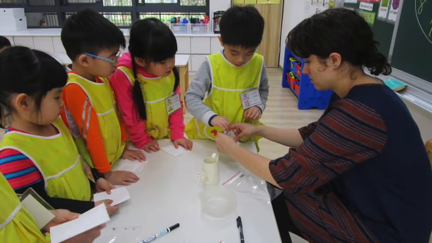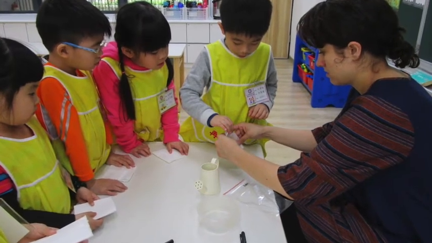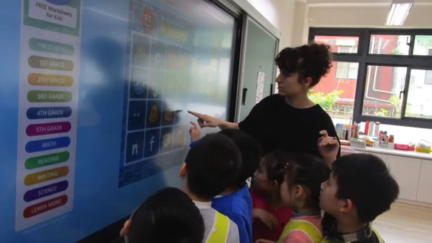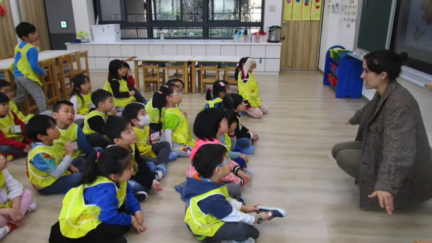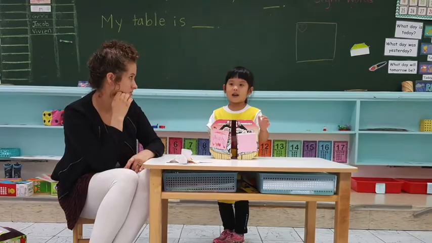And I think centers is really beneficial because it allows you to do different activities within a shorter amount of time. This is a good way for differentiation too, where you can have students working on different things that fit their ability.